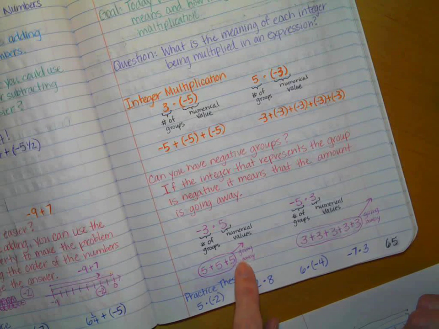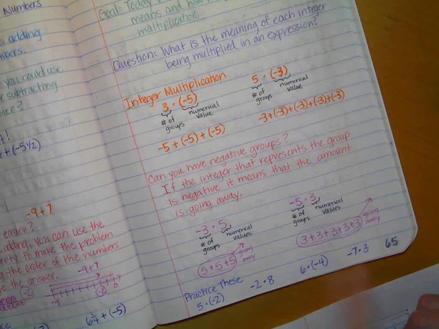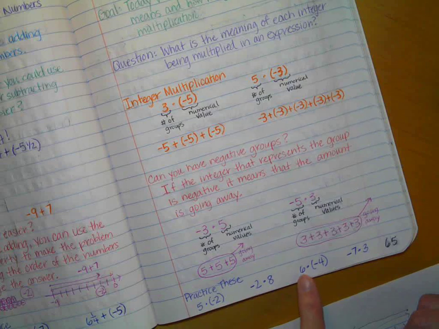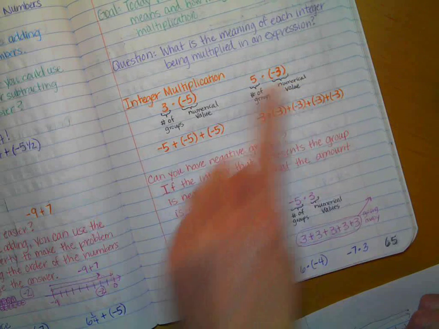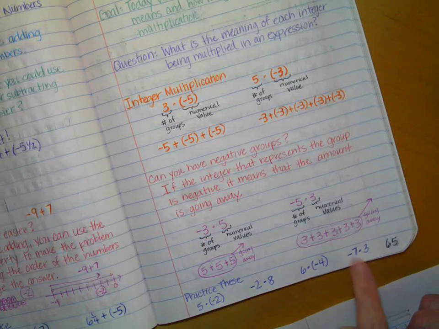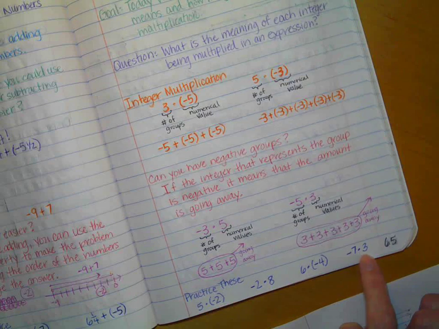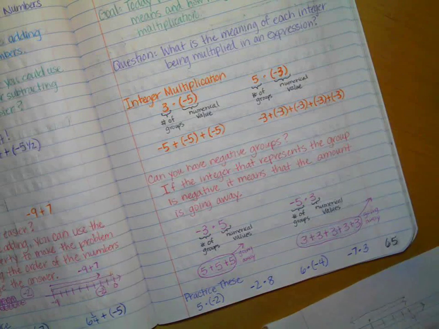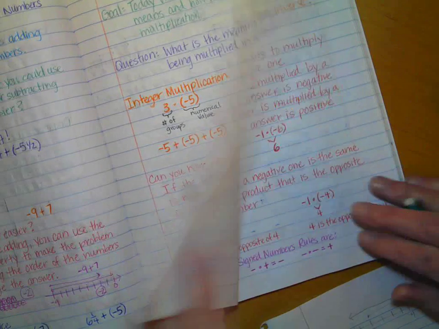Remember, when it's going away, that means you lost them. So the question is, how many did you lose? I'm pointing to those to help you remember. You have 6 times -4, which looks like those up there. And then you have -7, you're losing some, times 3. And tell me what you get when you do that.